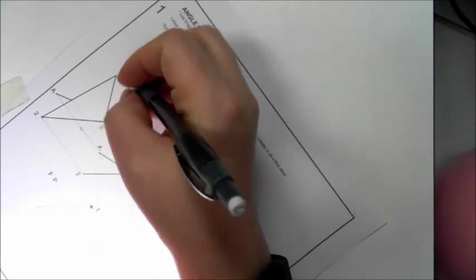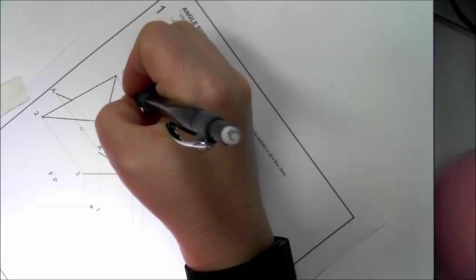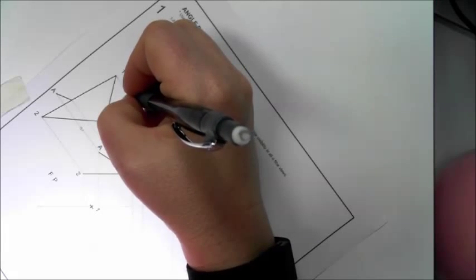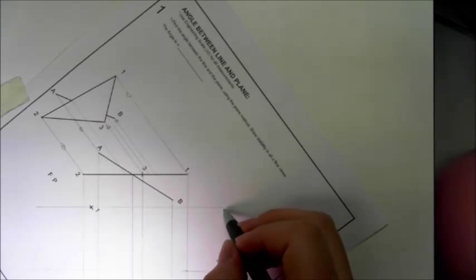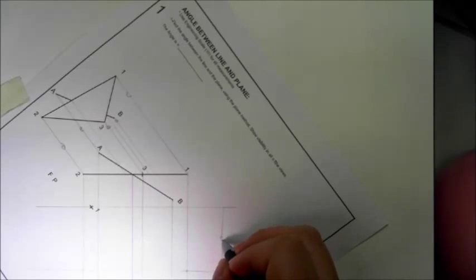Then we would need to find C, which is here to here. And then we need to find D, which is going to be point 2 here. So we need to find each one of those measurements and transfer them. So we've gotten E already.